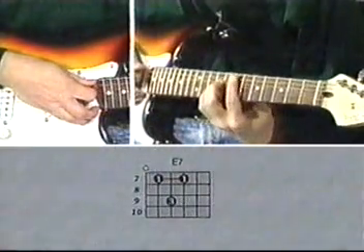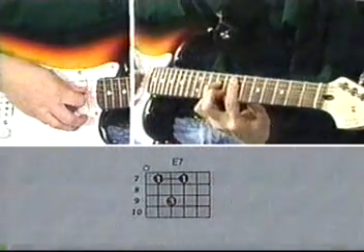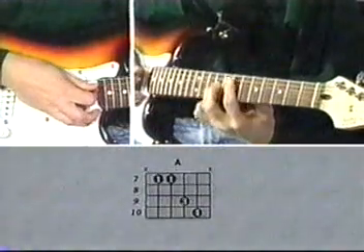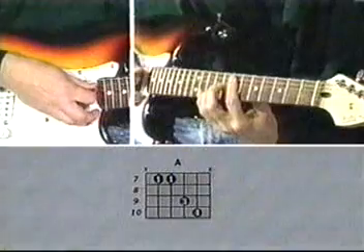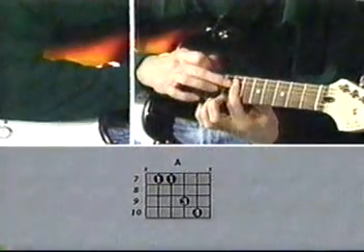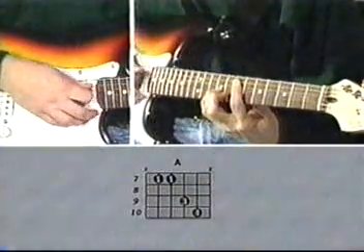Play a 7th form, you would bar these strings and you put your 3rd finger. You can play an A power chord form here on the 7th fret also. And this one you have to be a little careful with. You're going to bar these 2 strings here on the 7th fret, 3rd finger there, and 4th.